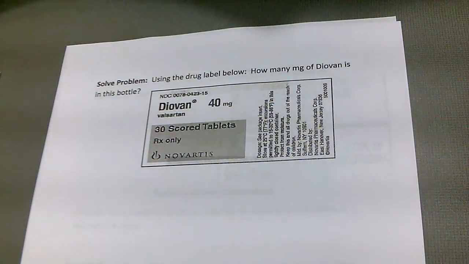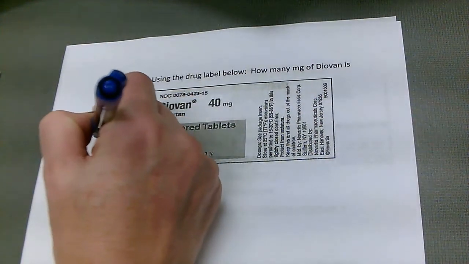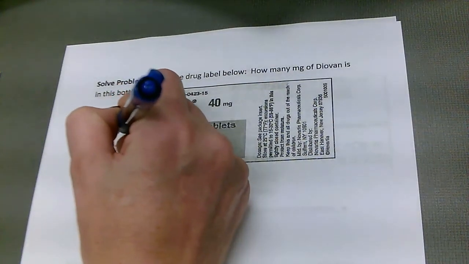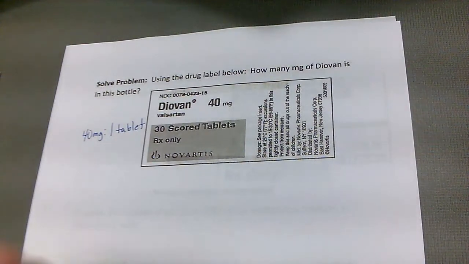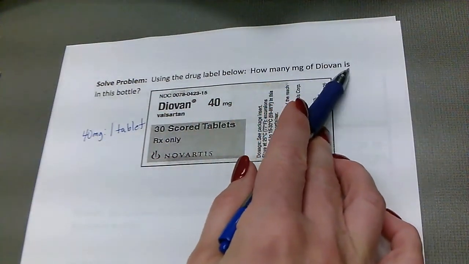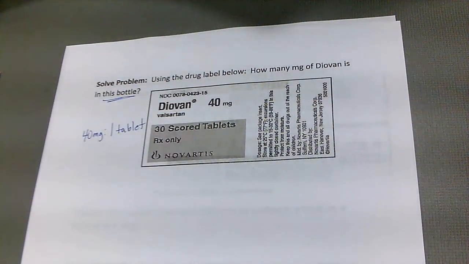So what is our ratio here? What is the ratio of Diovan tablets? What it's saying is every 40 milligrams to one tablet. That is our ratio, 40 milligrams to one tablet. So how many milligrams of Diovan is in this whole bottle? We're looking at the whole bottle. So do we have 3 pieces of information out of 4? What 3 pieces of information do we have?